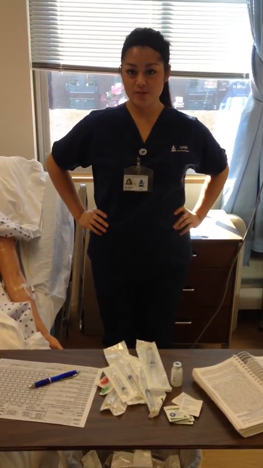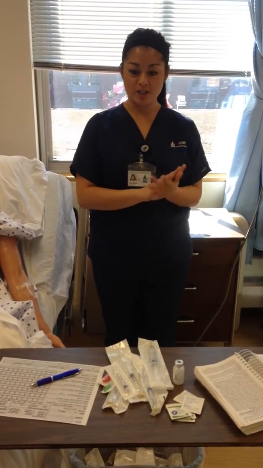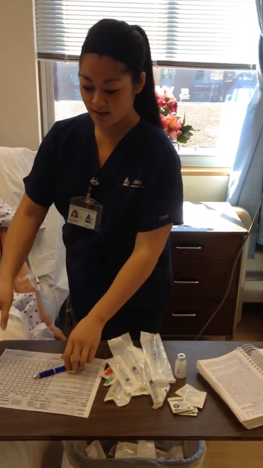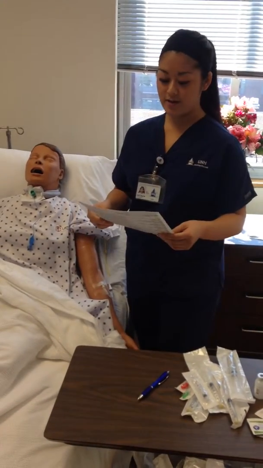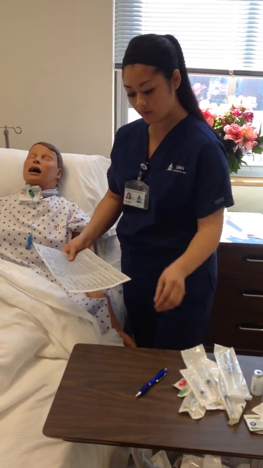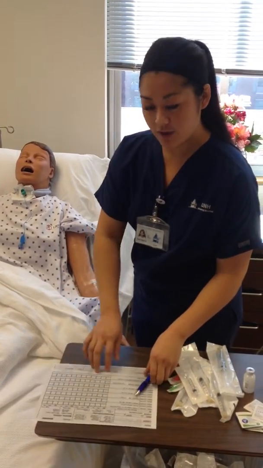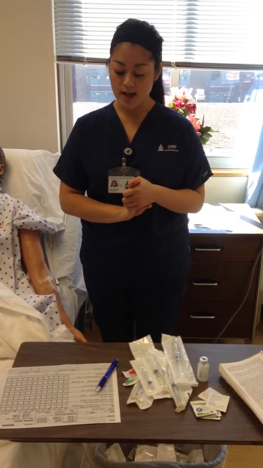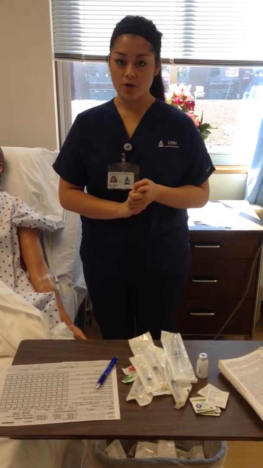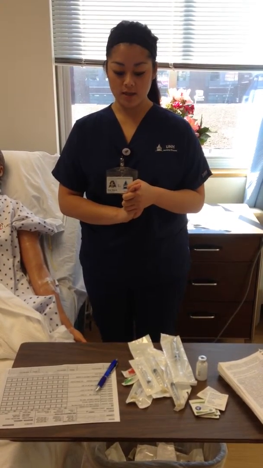So the first thing we do when we enter a patient's room is wash our hands and identify the patient. So here we have the MAR, we have the patient's name, date of birth, and MAR number. And then we look at the orders to see what needs to be given. So this patient has dilaudid 1 milligram PRN for pain.